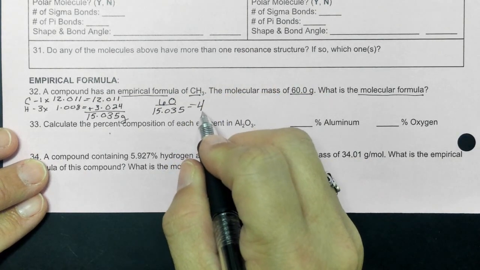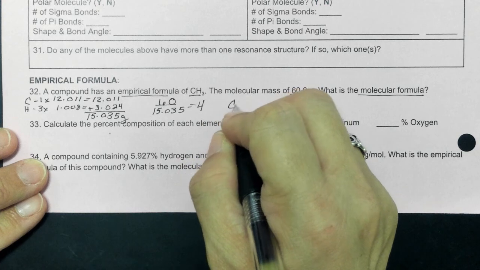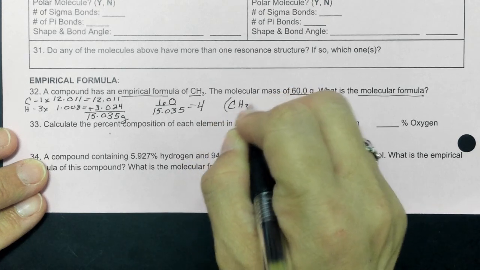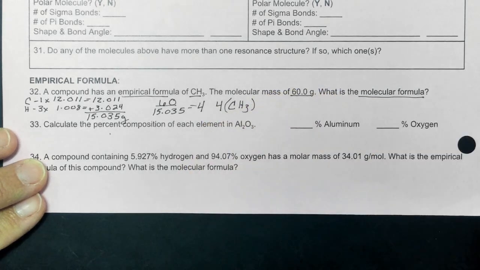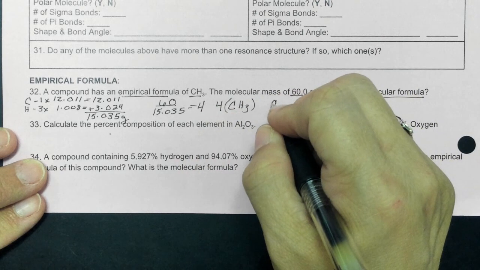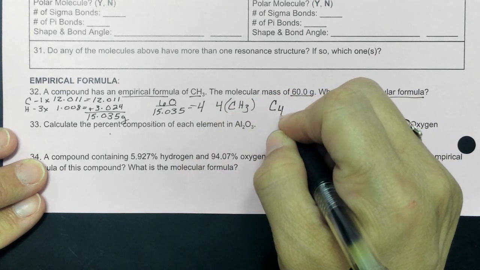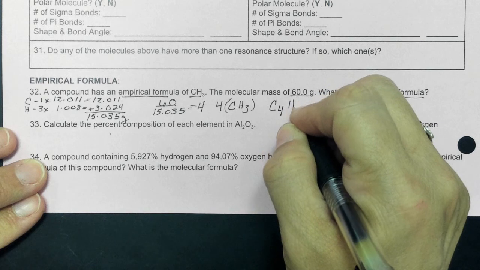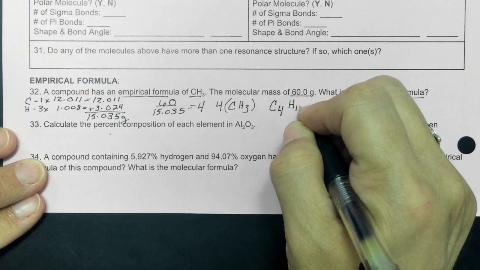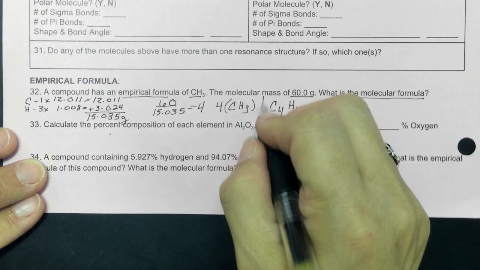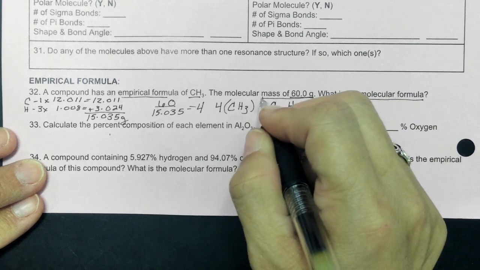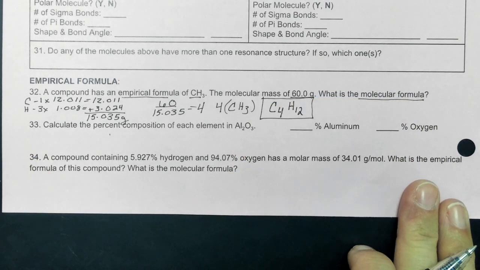Then this is going to be my multiplier. So I'm going to take CH3 and I'm going to multiply it by 4. So my molecular formula is going to be C4, H, 3 times 4 is 12. That is going to be my molecular formula for that problem.